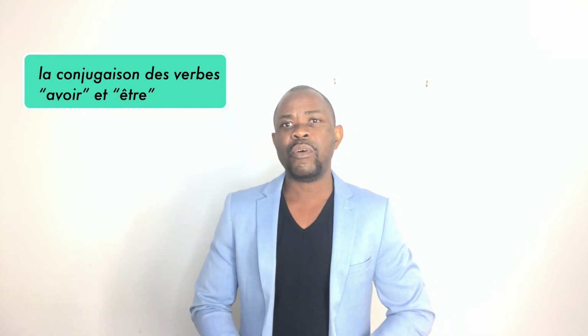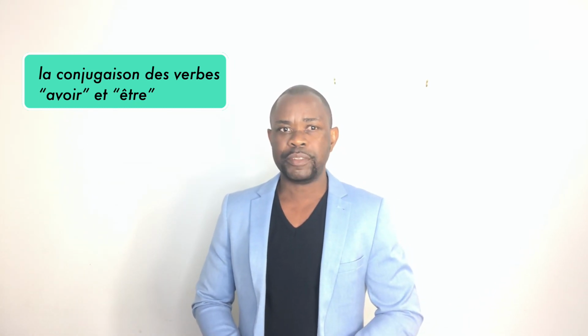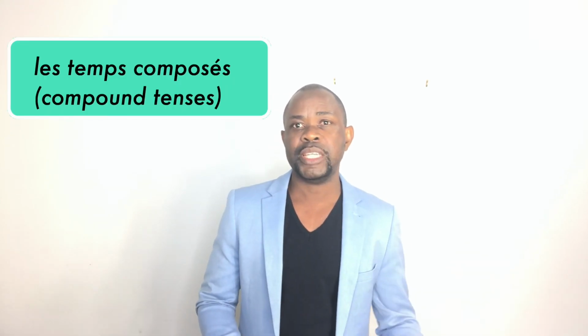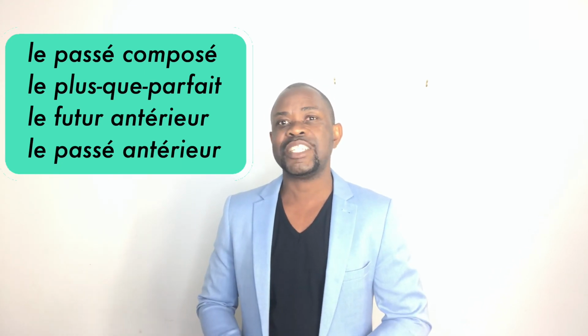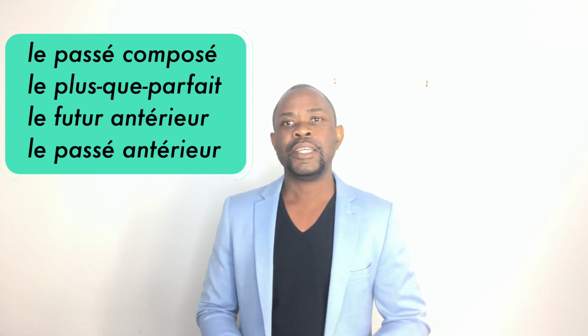So, let's go. We're talking about la conjugaison des verbes avoir et être. Now, these are very important in French. Why? These two verbs help you conjugate other verbs, especially les temps composés. In French, we say les temps composés, compound tenses. And some of those compound tenses are le passé composé, le plus que parfait, le futur antérieur, et le passé antérieur. 4 different tenses, compound tenses. The others are simple tenses. So, once you know how to do this, it'll take you a long way into the future because you will be able to conjugate other verbs using être and avoir.